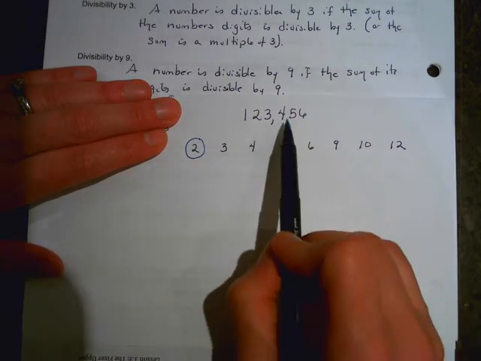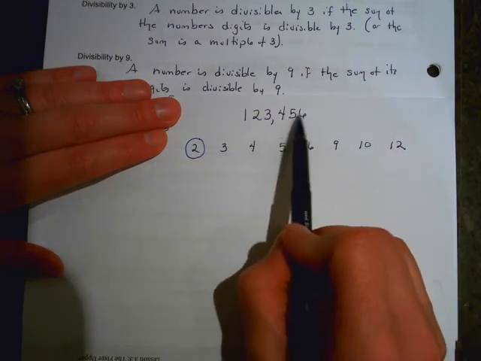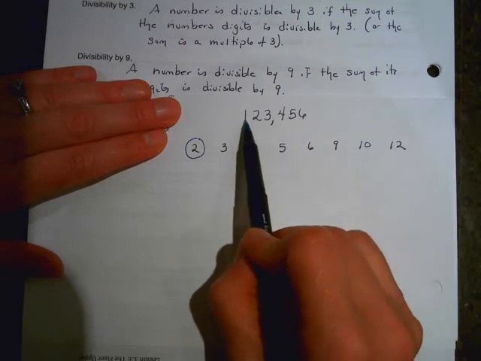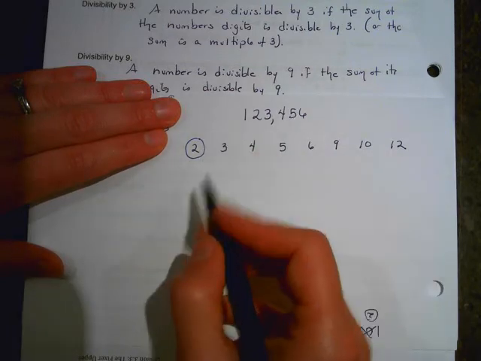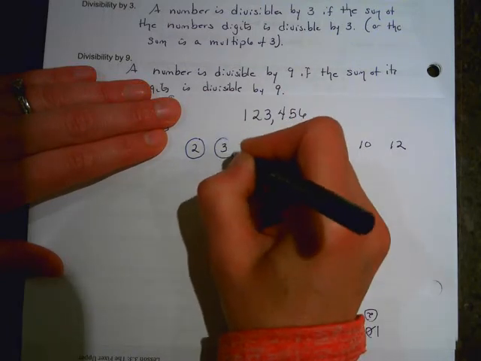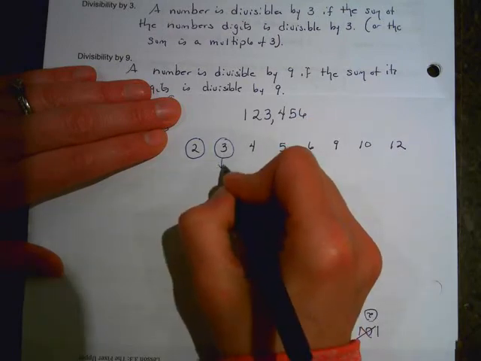All right, let's add up the digits. So we have 10, 21, right? 10, 21. Okay, so is it divisible by 3? You're going to say yes, it's divisible by 3.